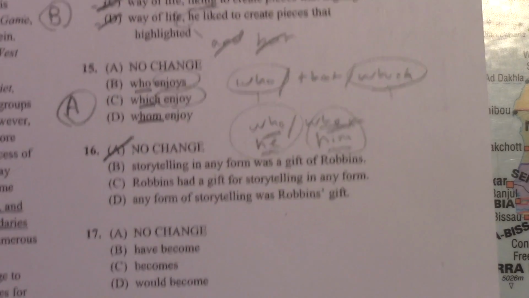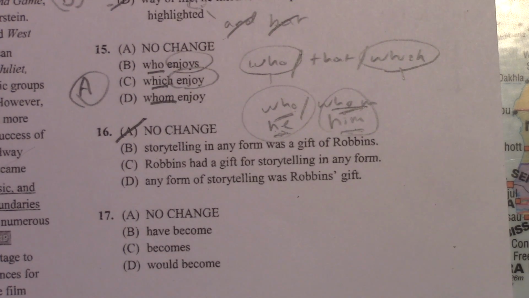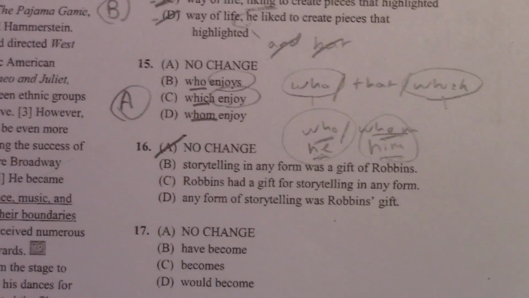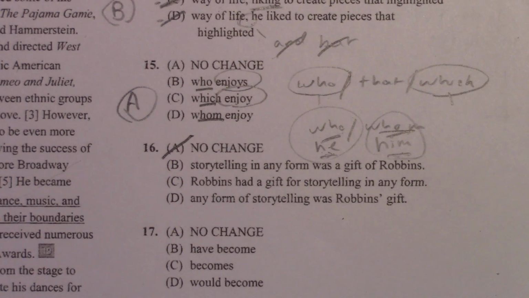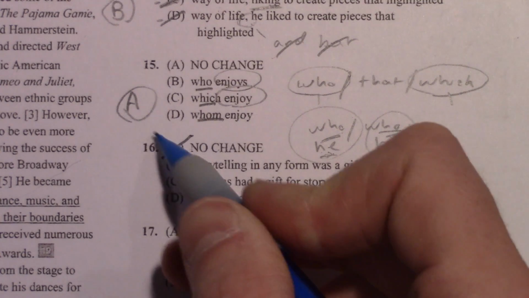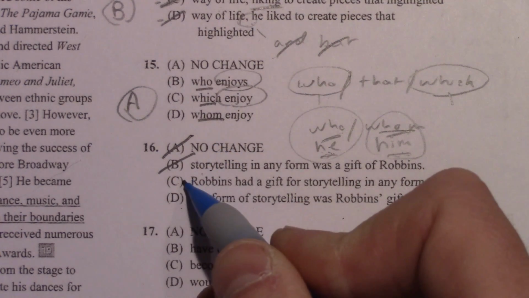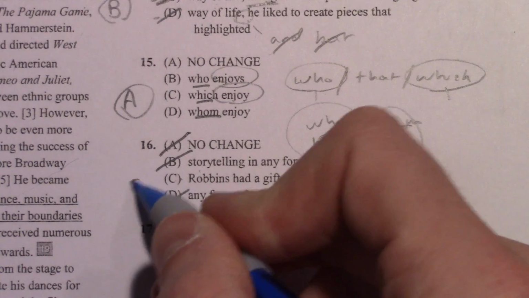Now let's look at the answers here. We know, like I said, that the noun directly after the comma, beginning the second independent clause, needs to correspond to the gerund at the beginning of the sentence. Storytelling, as we just determined, does not correspond to transitioning, and it has to be Robbins. So C is the right answer here.